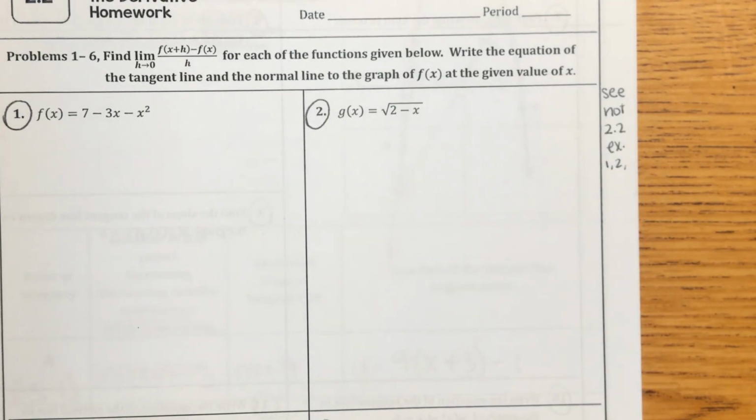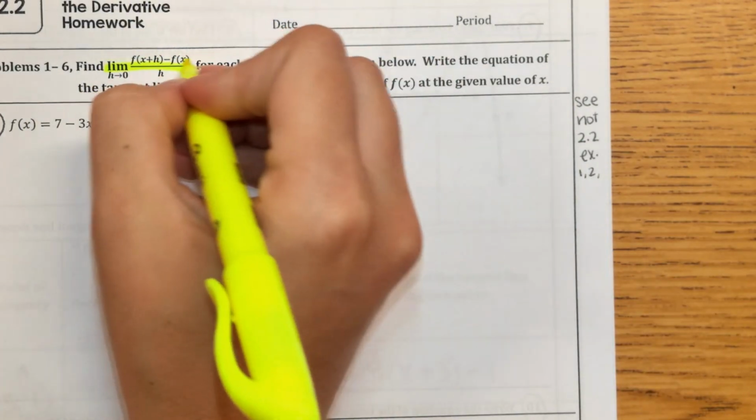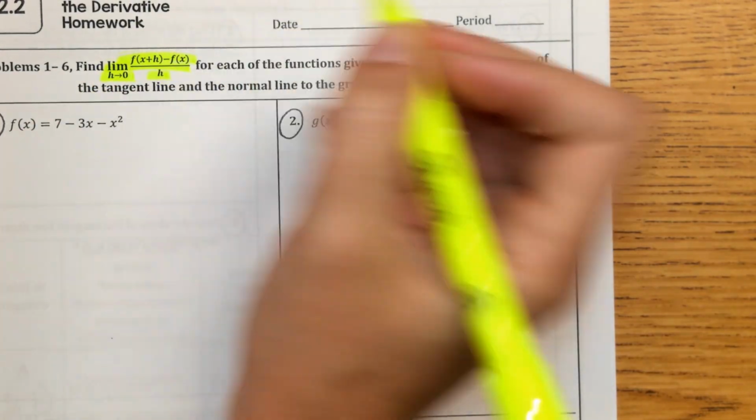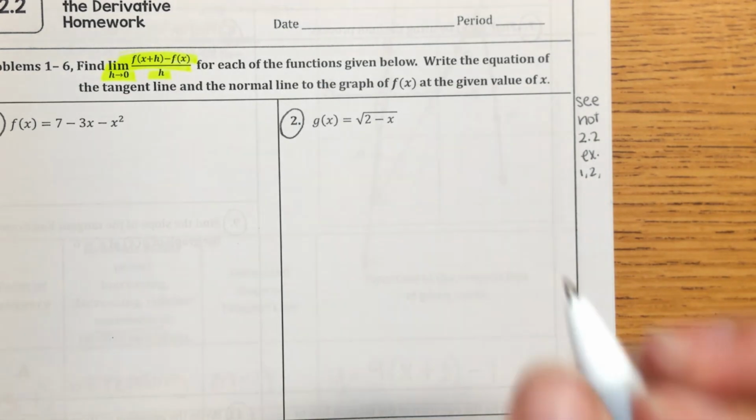Okay, so just an FYI, these are going to be like your examples on 2.1. We did do it in 2.2, but remember, we've been talking about doing the same process. So there's our equation. We're doing f of x plus h minus f of x divided by h.